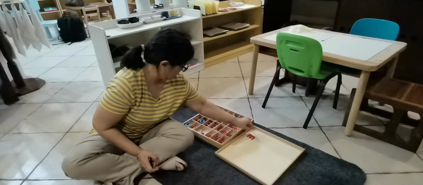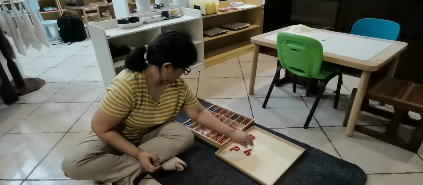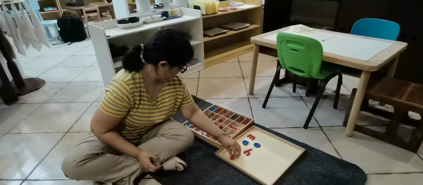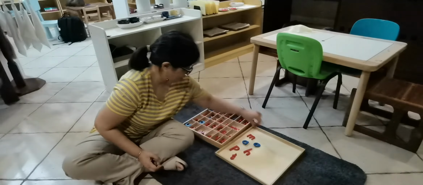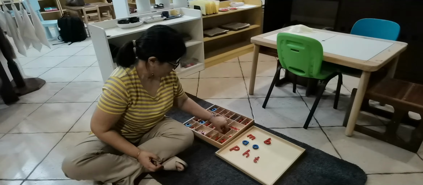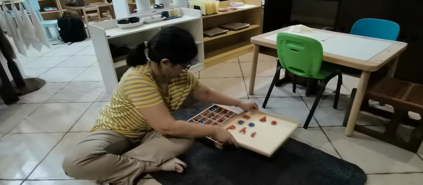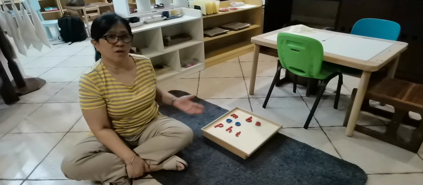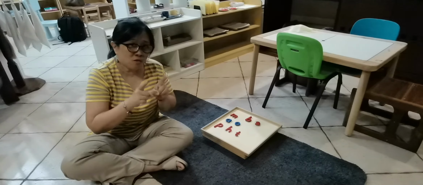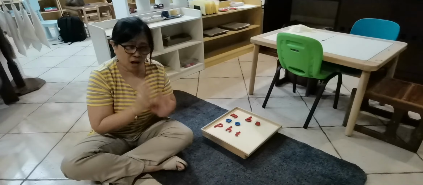For example, you could isolate them on the lid and give the child words to build using these isolated or pulled out letters from the box. But only if absolutely necessary.